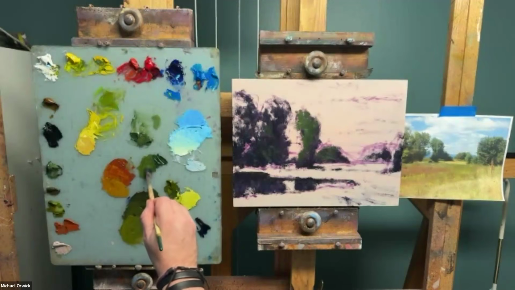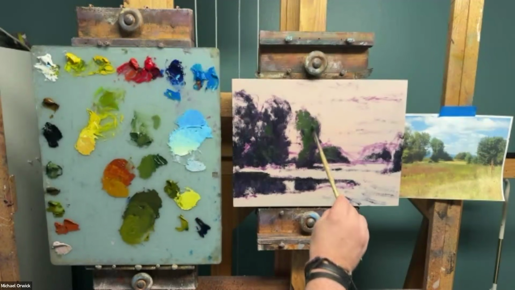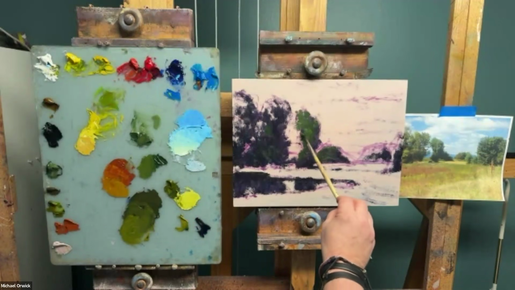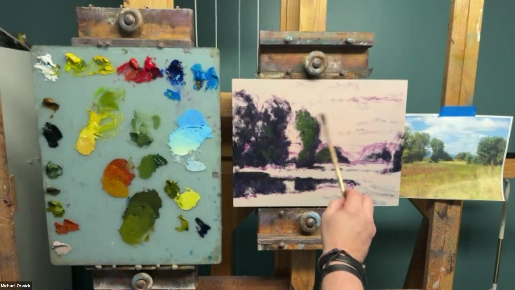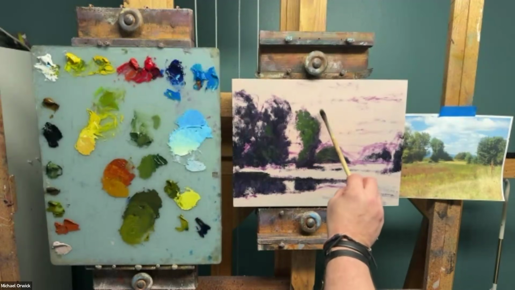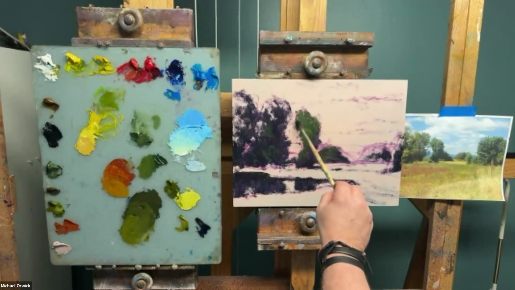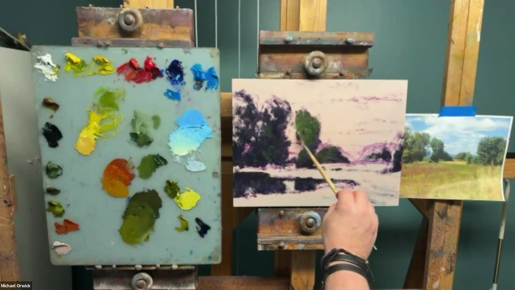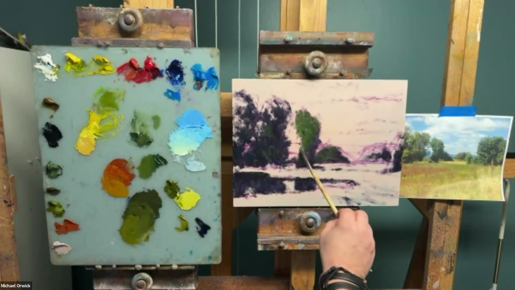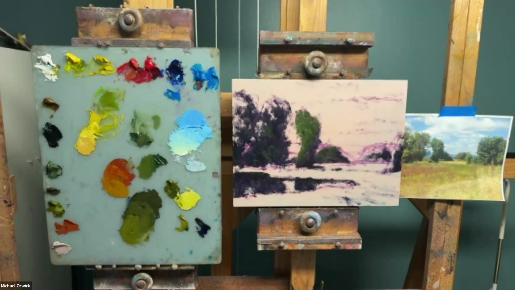And I am grabbing from the other piles again, because I do want harmony in the piece. I don't want every tree to look so separate, but I do want it to have its own personality and flavor. Let's go to our reddish tree.